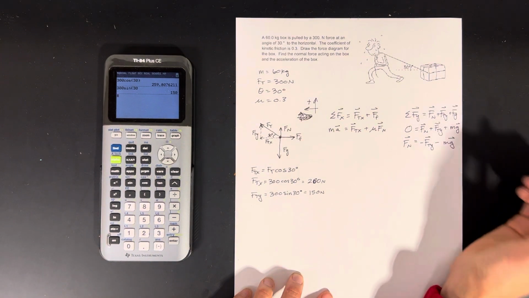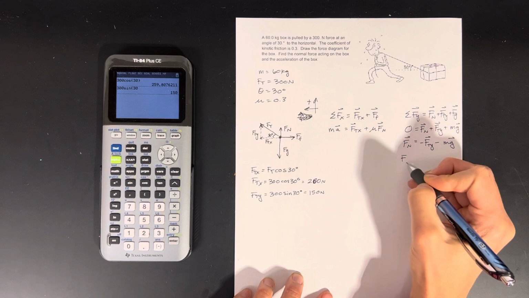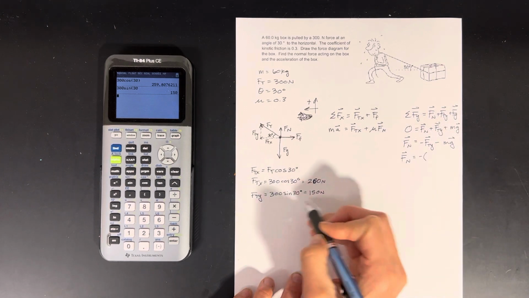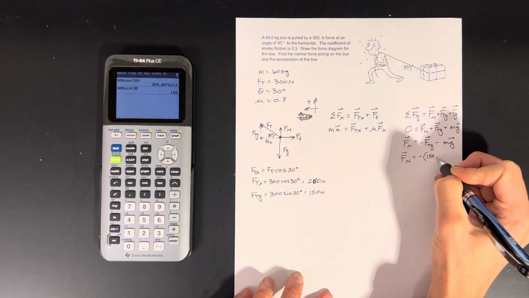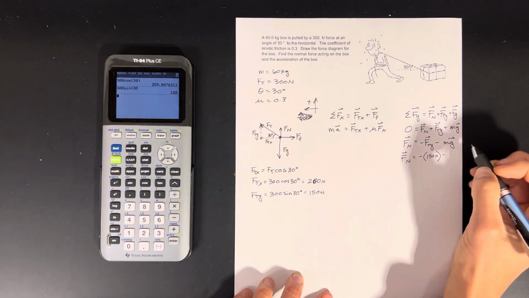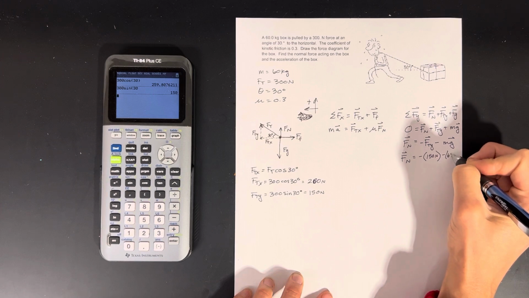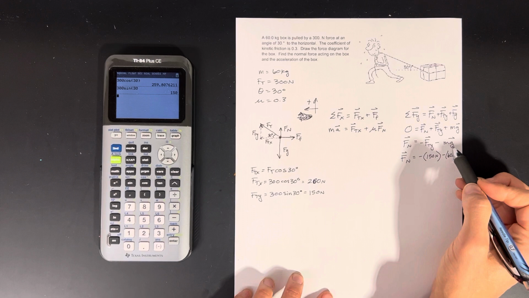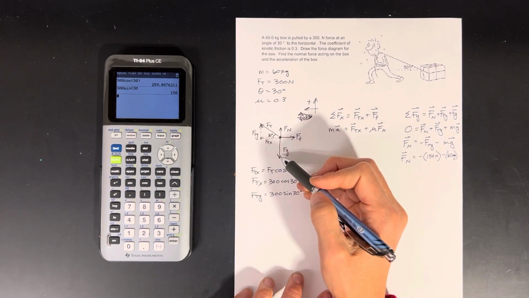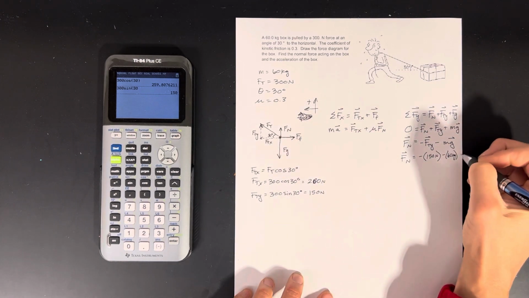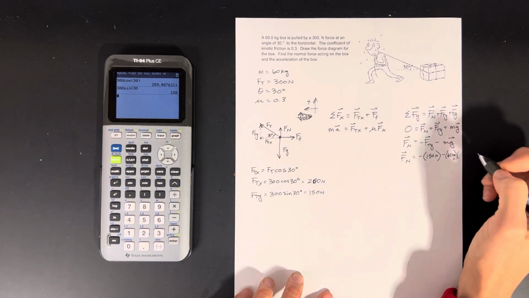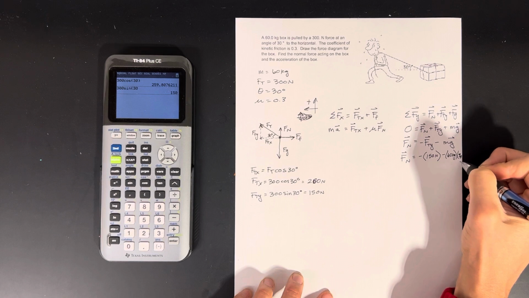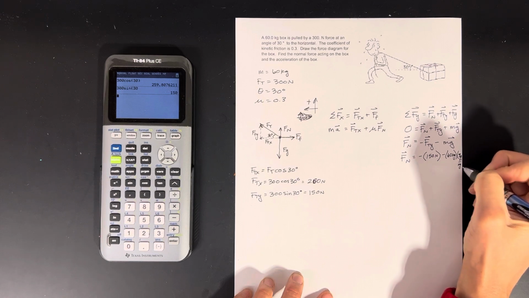All right, so now we're going to plug in numbers. My Fty is 150. And then I'm subtracting mg, so my mass is 60. And then we have to decide, my g is a vector, so I have to decide if it's positive or negative. Gravity is acting down, which is negative in my system, so I'm going to put negative 9.8 newtons per kilogram.